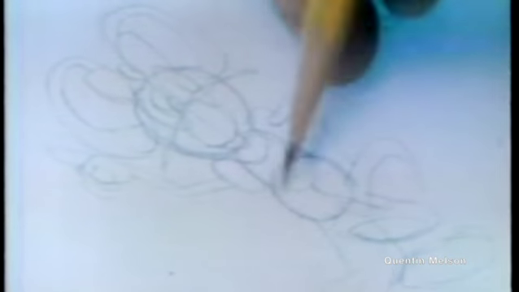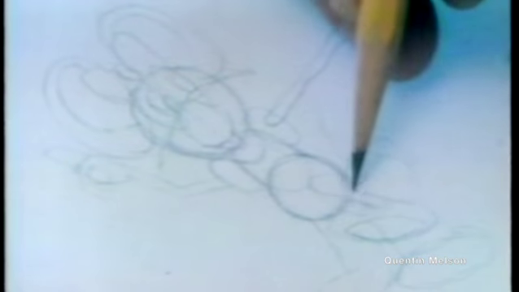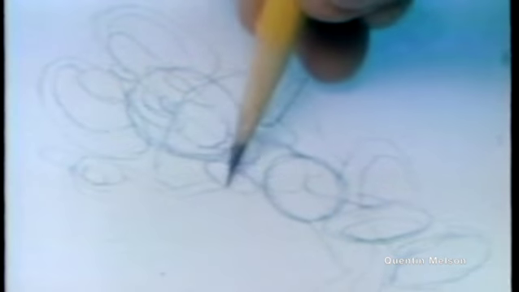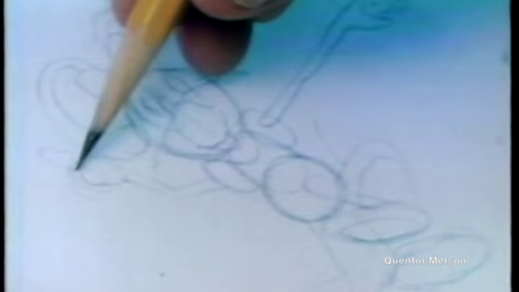The reason I wanted to show you this was to show you how characters are constructed, mostly with circles. For instance, the mouse is really just 3 circles here. And all her appendages, her arms and legs, are also just circles and connecting lines. This is her little dress, and so on.